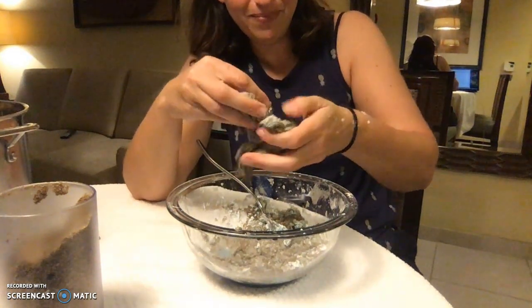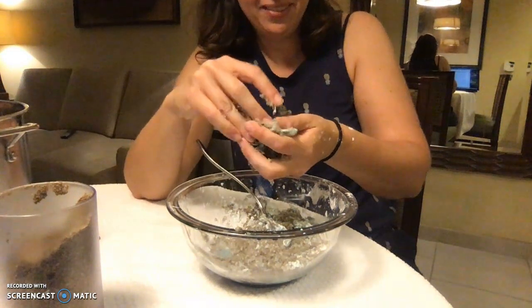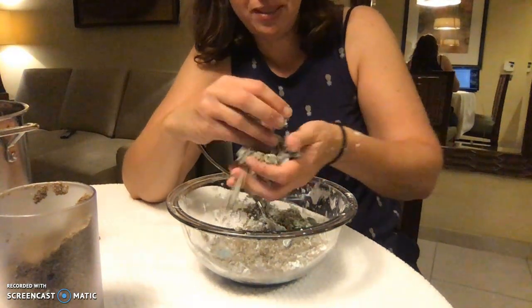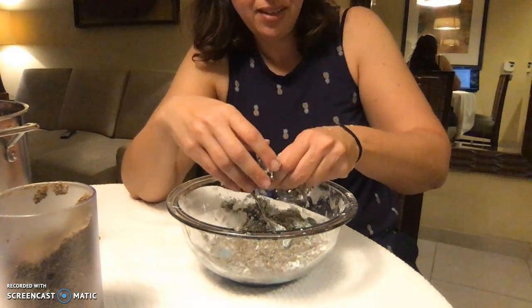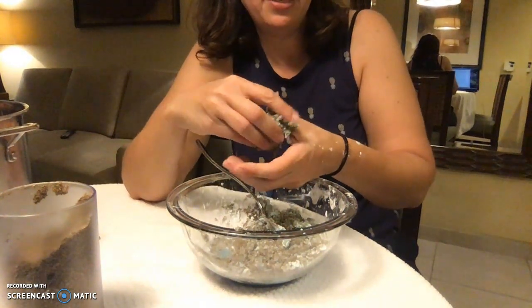That feels really strange. All right. Finally, after my last two experiments kind of failed, this one worked. So yeah, there we have it. So that's our attempt at kinetic sand.